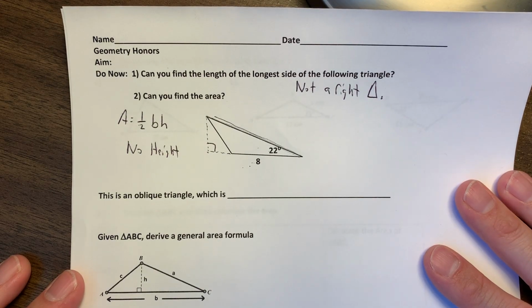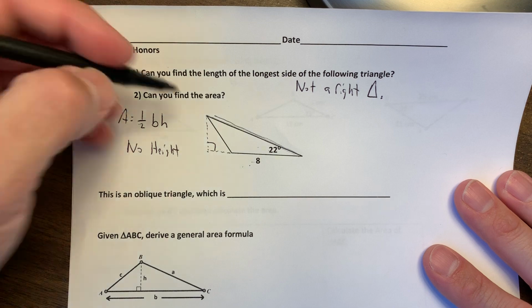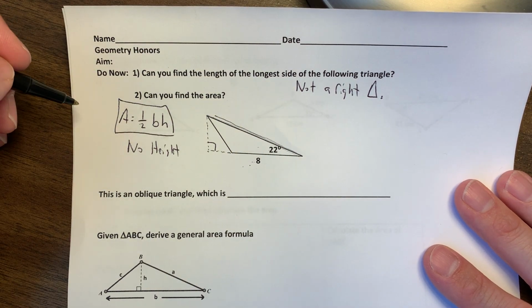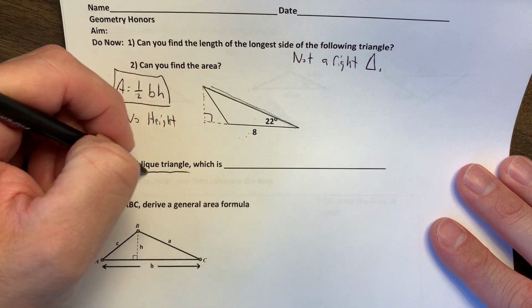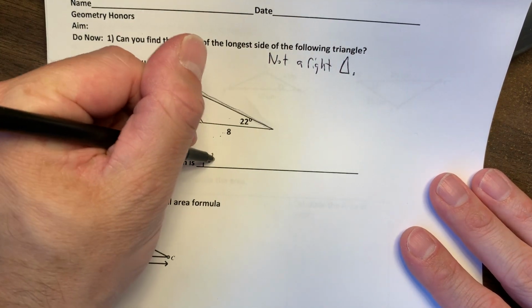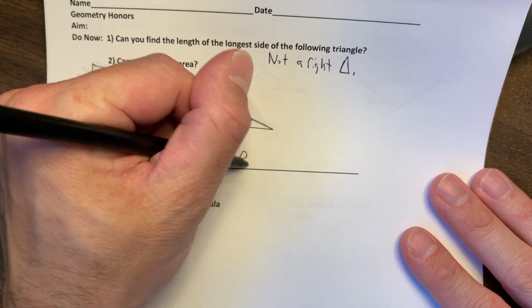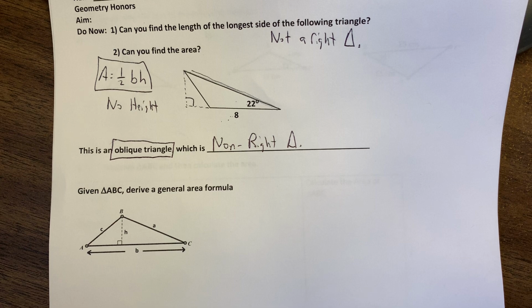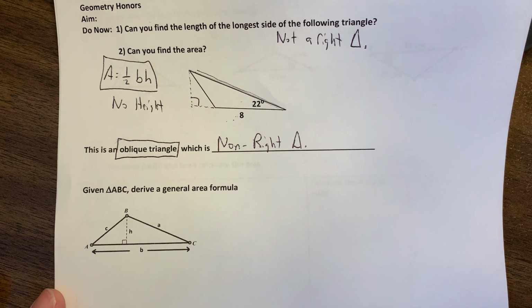All right, we're going to relate sine to area, all right? And I'm going to show you what I'm going to end up doing. Now, this is called an oblique triangle. All an oblique triangle is, it's a non-right triangle. And you're allowed to use sine and cosine when you have non-right triangles. But there's certain things you got to do with it.